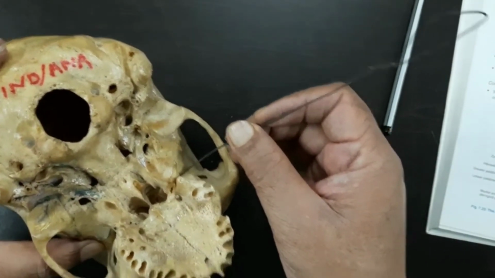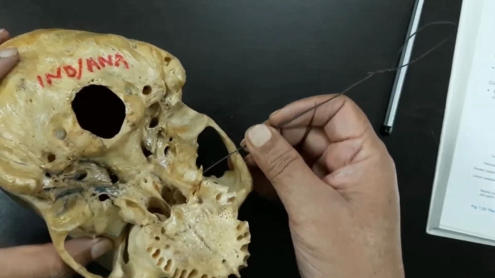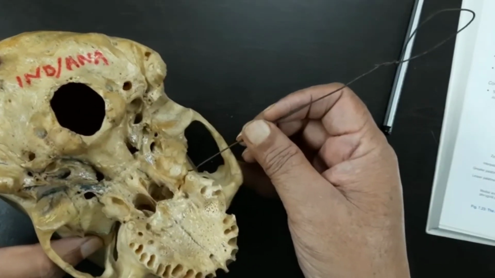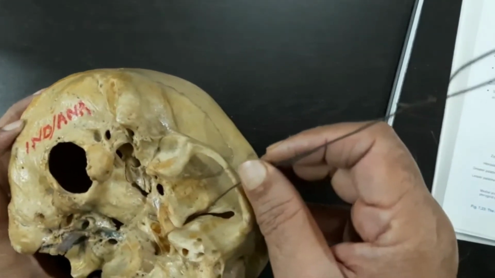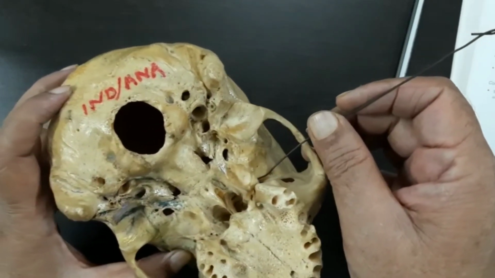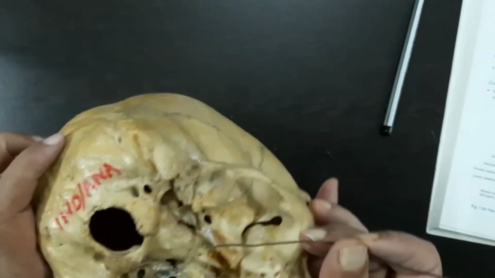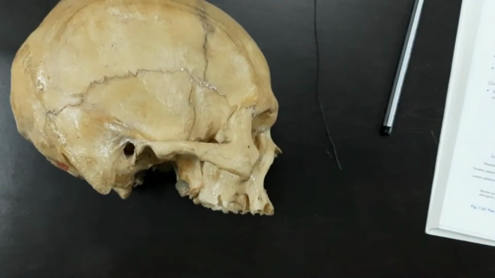I hope you are able to see it, this wire which is moving here in the nasal cavity. If you can zoom in a little, then you will be able to see. Now I have put the light on this. So this was the medial wall of that small pyramidal shaped space, the pterygopalatine fossa.